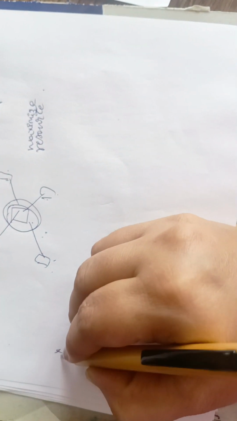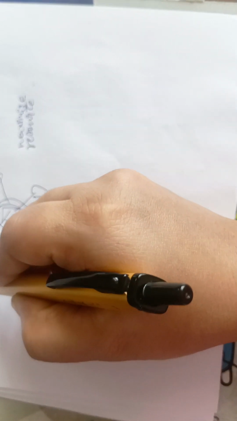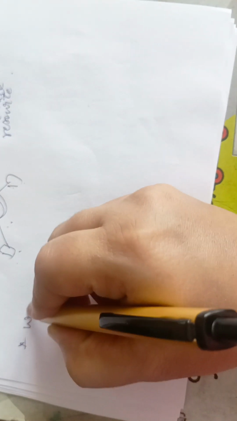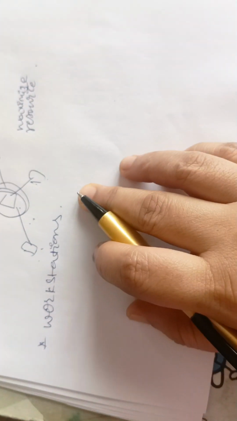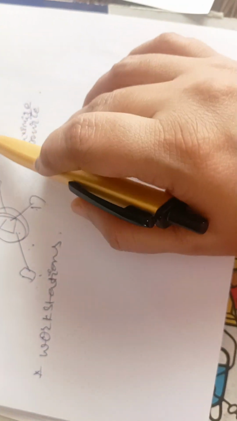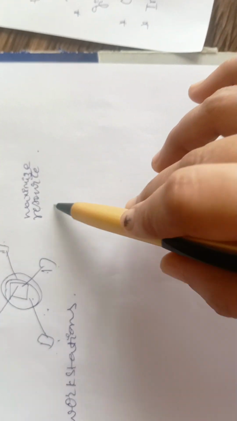Here these are the different terminals, if the user is at different terminals, and here if the user is at workstations, it should be designed to be easy to use, and also it should maximize the resources.